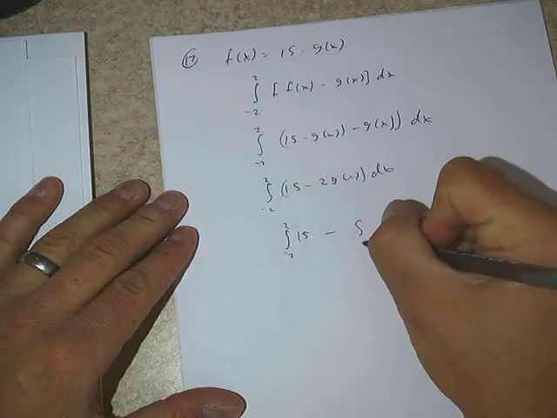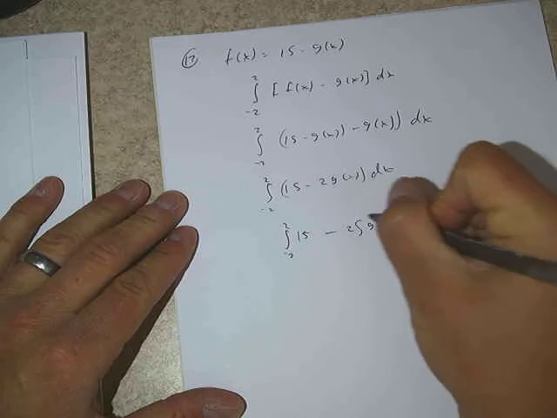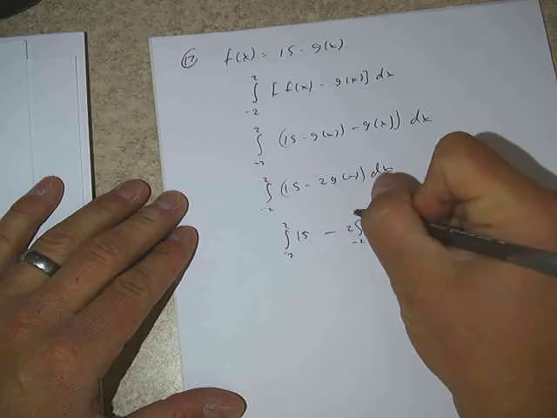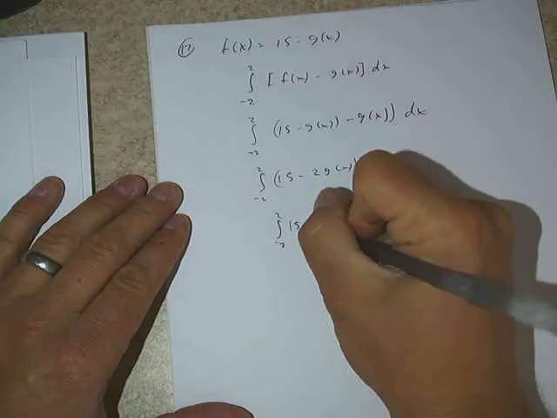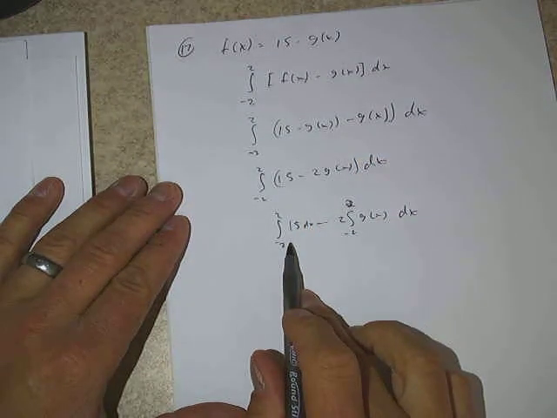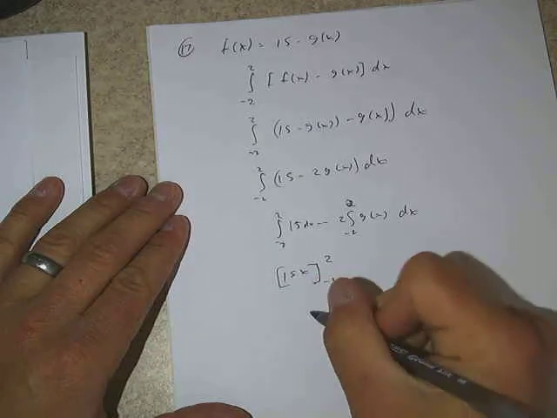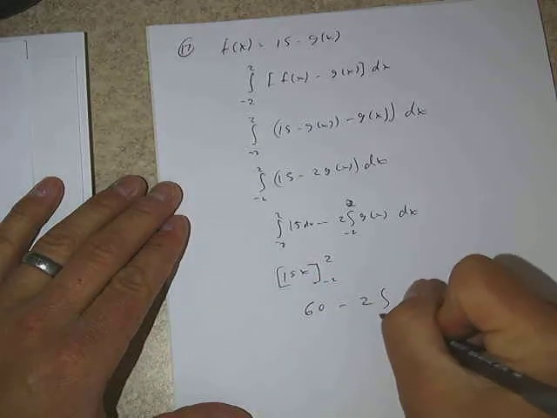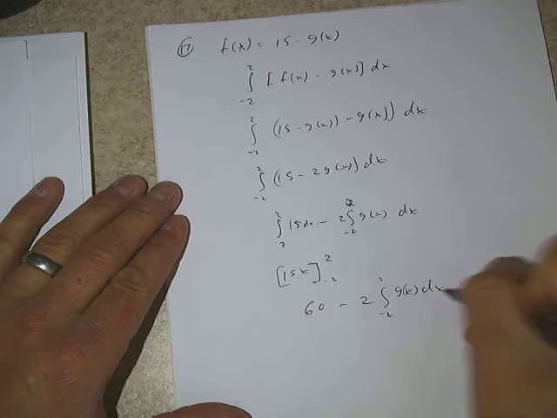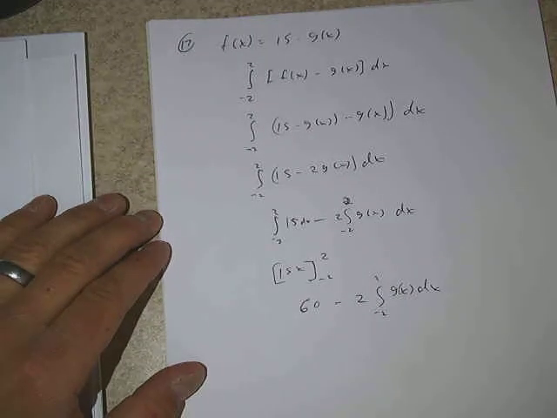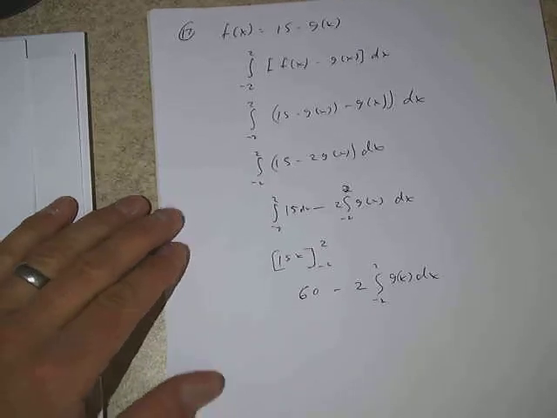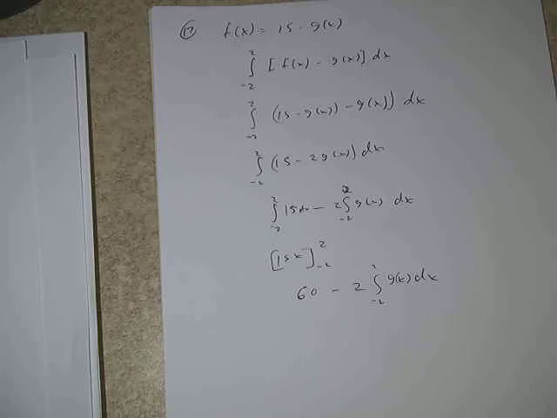This is basically just a properties problem. What do we know about these two? If we take these two, we could separate them because it's a subtraction. We could do the integral from negative 2 to 2 of 15 minus the integral of, and we could take out a 2 also, 2g of x from negative 2 to 2. Ultimately, this 15 dx, it's a constant. The antiderivative would be 15x. And so if we did 15x on negative 2 and 2, we'd get 30 minus negative 30 would be 60. Minus 2 times the integral from negative 2 to 2 of g of x dx. And that one matches up with E.